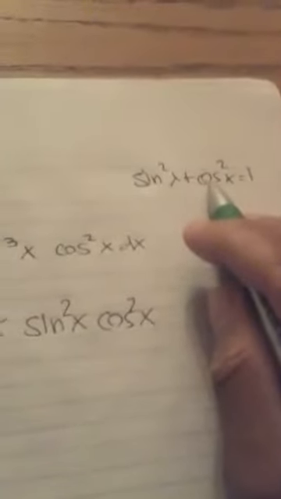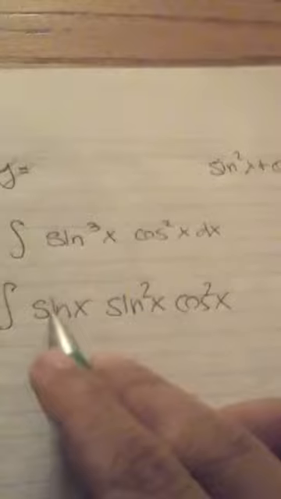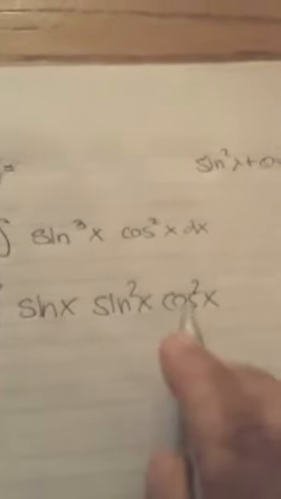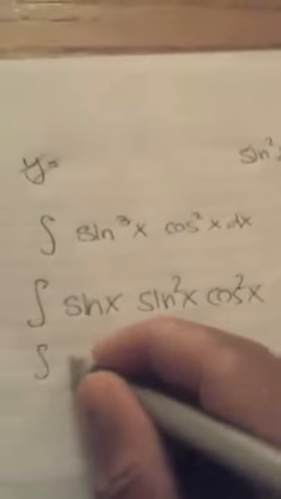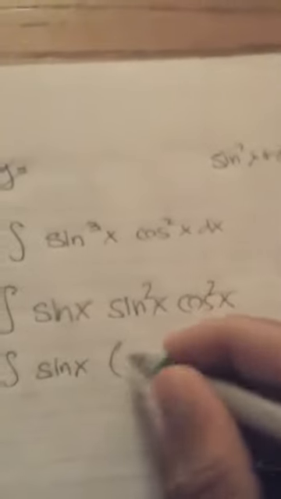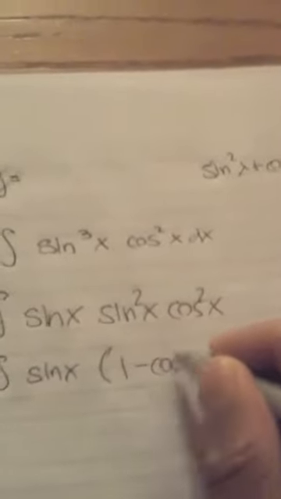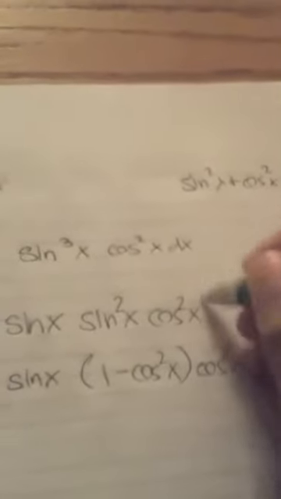with sine squared x, we can just say 1 minus cosine squared x, and then we'll still have a sine x here to work with when we derive inevitably. So let's do that. 1 minus cosine squared x, cosine squared x, and sorry, I forgot my dx. Okay, so now we just do a simple matter of u substitution.